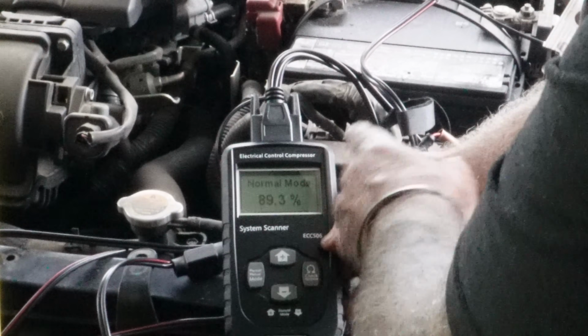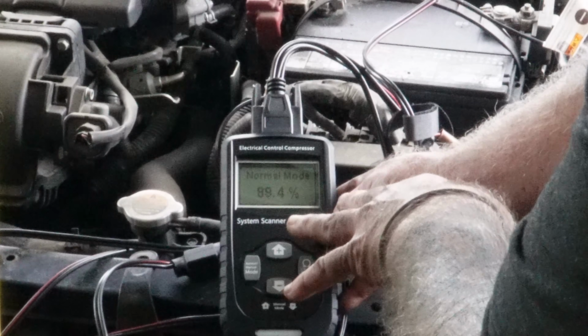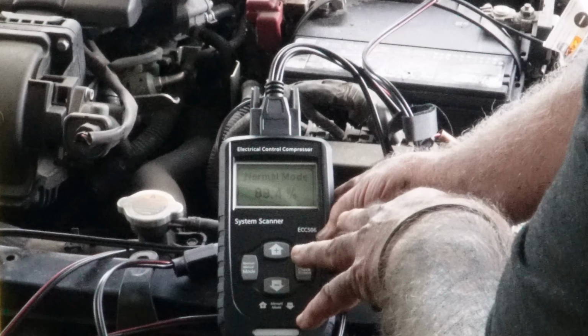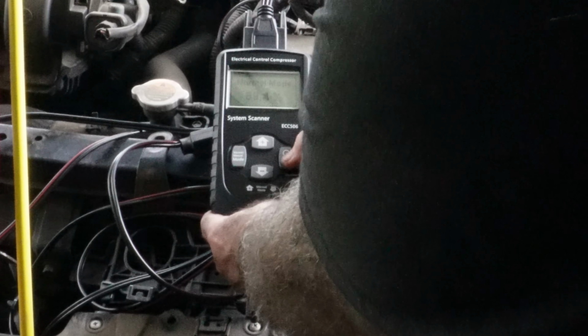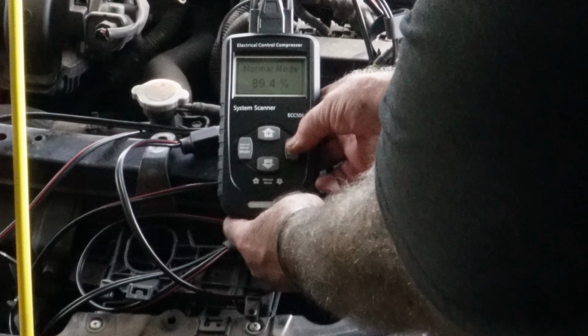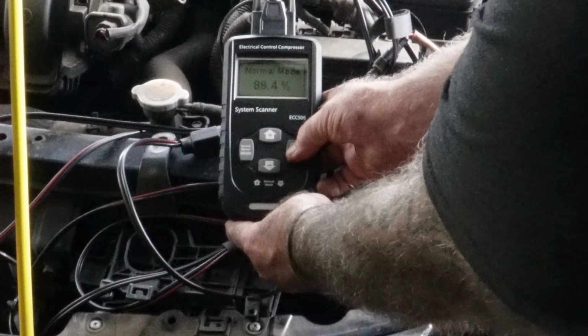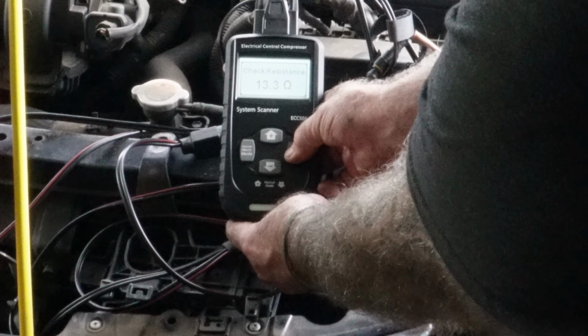Now look at that, that's actually reading what the computer is putting into it. It's putting right at 90% duty cycle. That already tells me that we have a faulty compressor, not a computer problem. Now I can check the resistance on this valve to see if it's in range. It should be between 10 and 14 ohms. All right, we got 13.3, we're still in range.